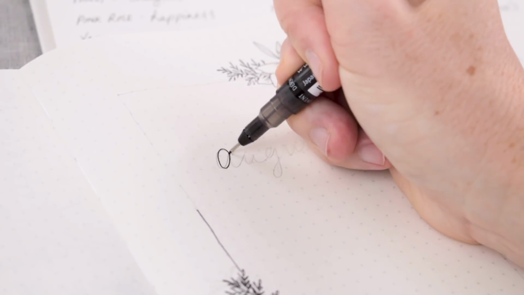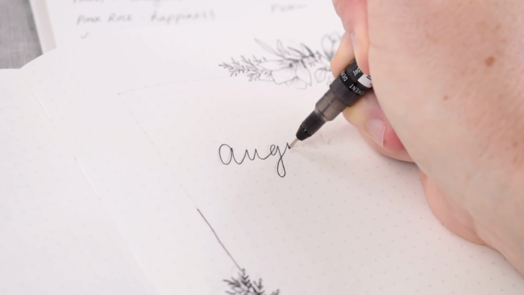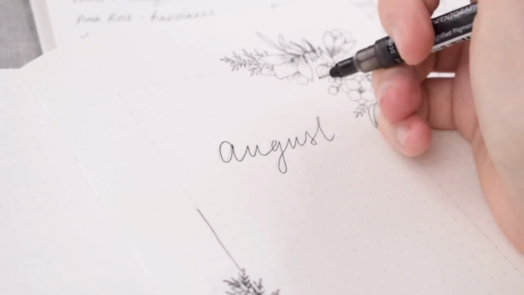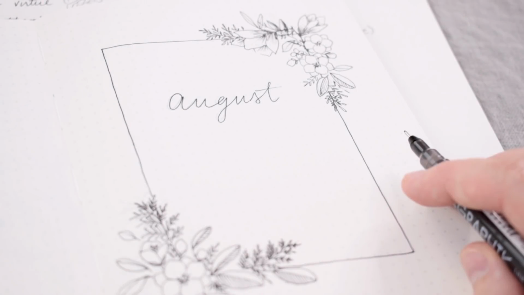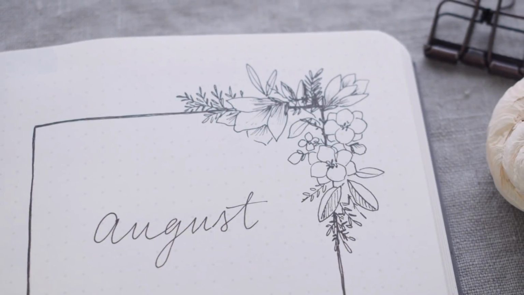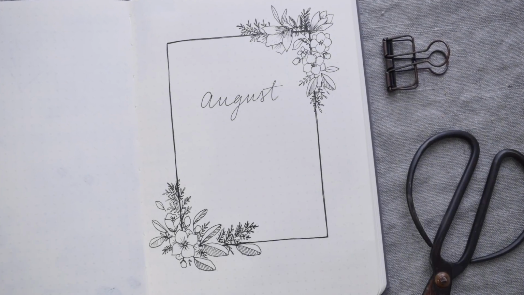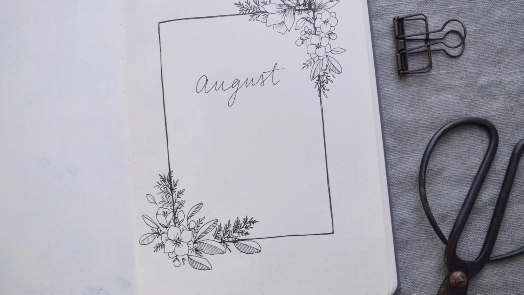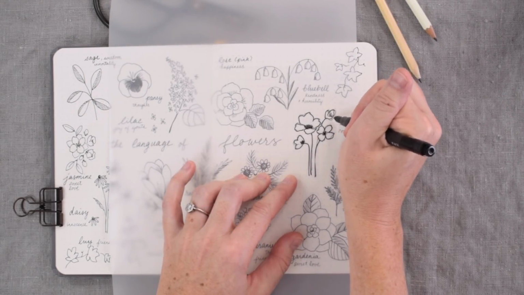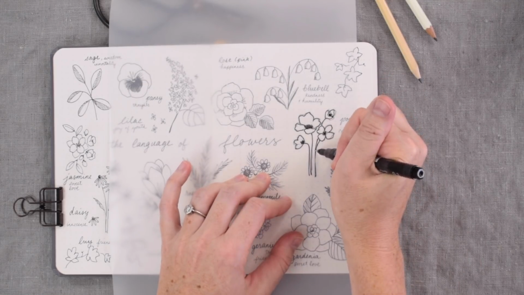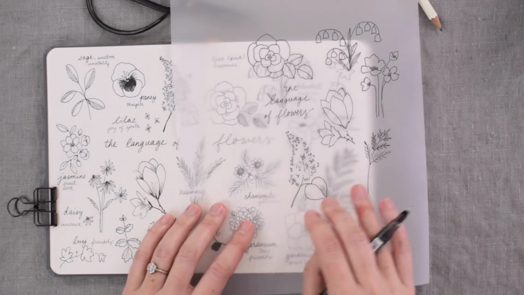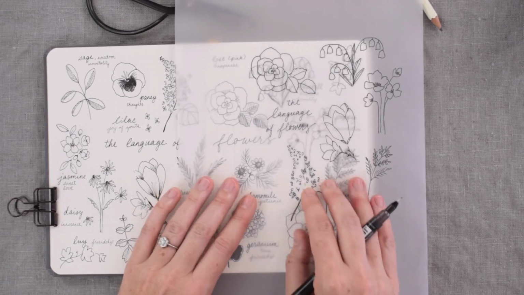Once your corners are filled in with flowers, you can write the month in the middle. Do it in pencil first. I always find that's helpful, and then I'm just going over it in pen. Fill in the border wherever the leaves and flowers are not, and just pull the pen towards your body when you're drawing that border. Try to keep it straight, and that's what it looks like. Very simple cover page, and the cool part is, of course, that the flowers all have a meaning for your month. Okay, moving on, you're like, what are you doing with the tracing paper?